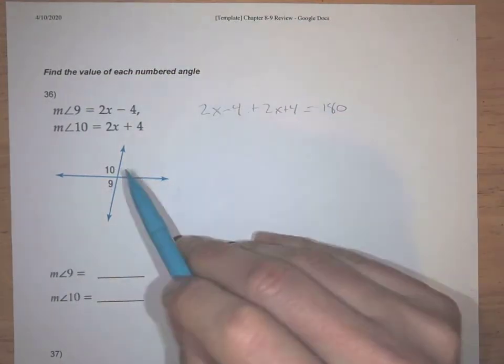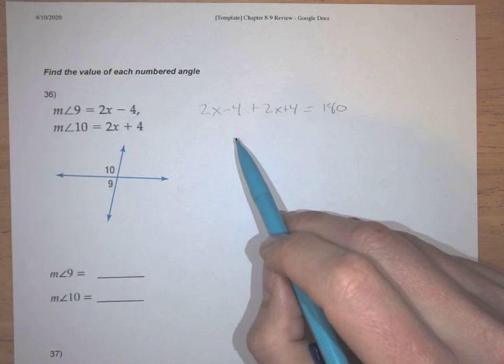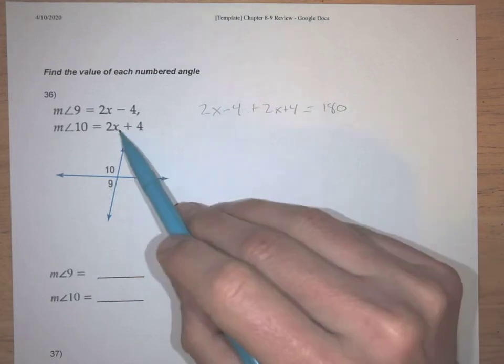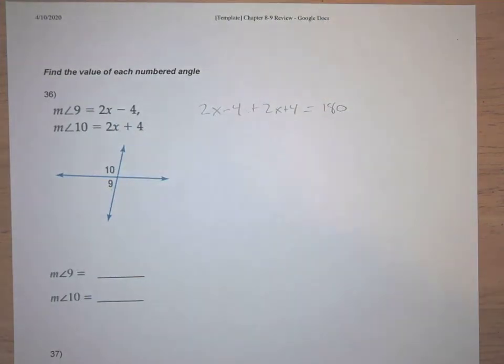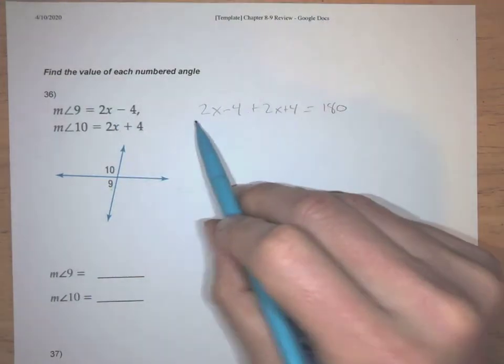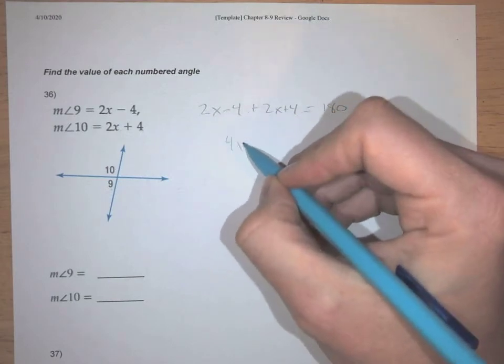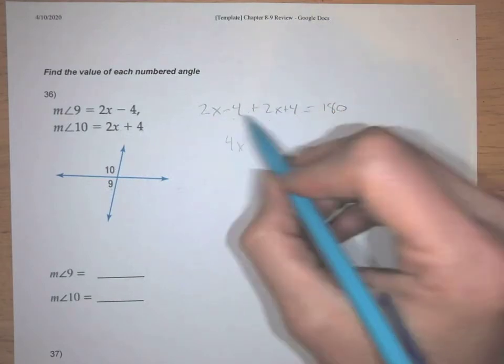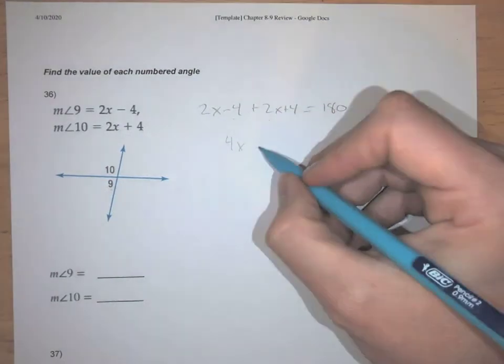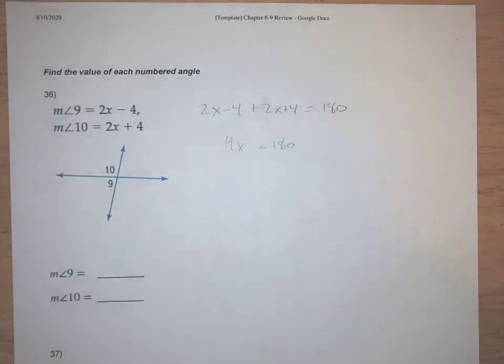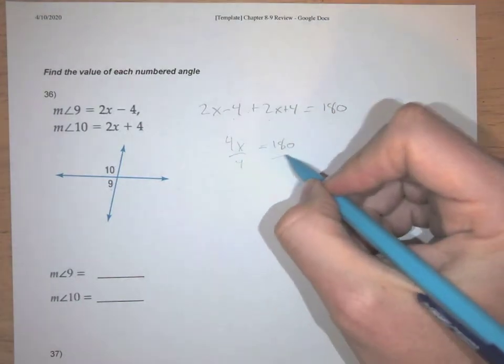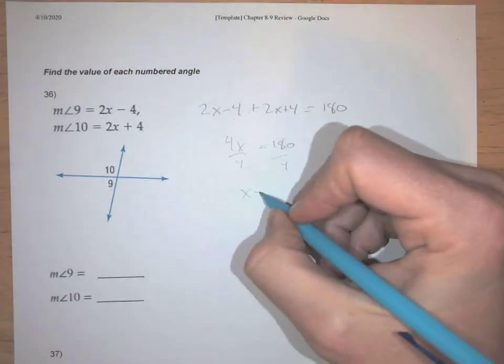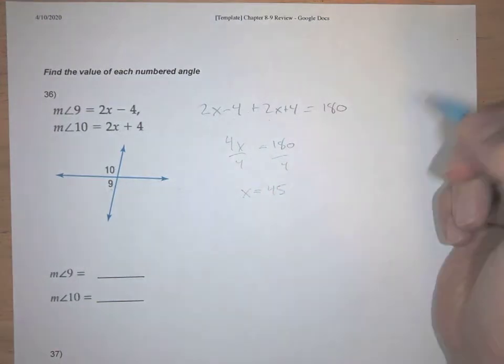From there, you'll find x, which is not the answer. That's just part of what you need. You'll plug x back in, and then you'll be able to find the angle measurements you're after. So if we combine like terms, we're going to get a 4x, 2x and 2x. The negative 4 and 4 are going to basically cancel out. You're going to get equals 180. When you divide both sides by 4, you're going to get x equals 45.